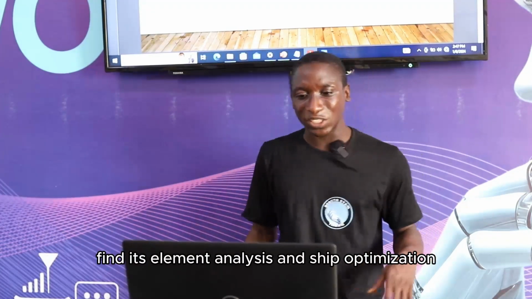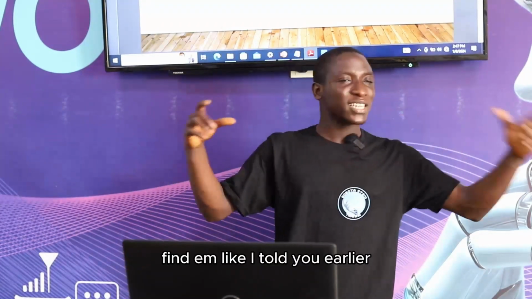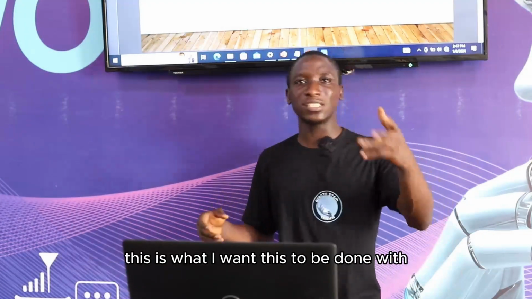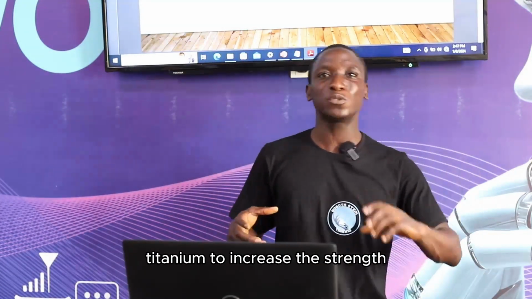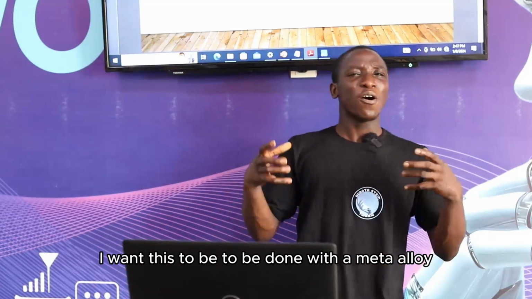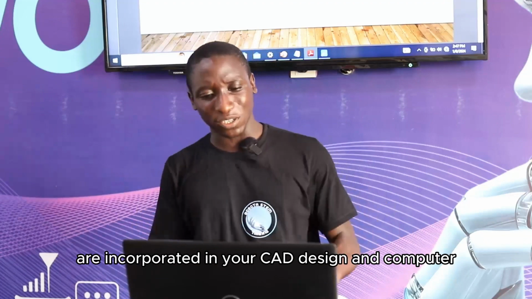Finite element analysis and shape optimization. Finite element, like I told you earlier, you can choose what to build with your finite elements. I want this to be done with titanium to increase the strength. I want this to be done with a metal alloy. All these are what are incorporated in your CAD design.